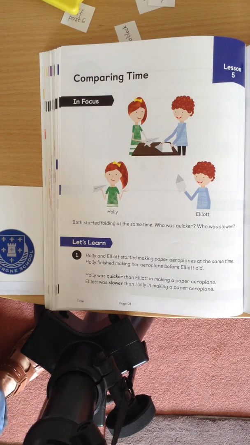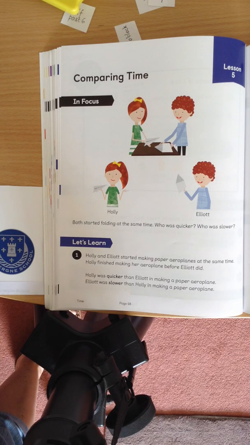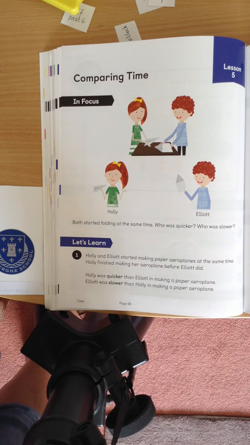Hello Year 1, this is Lesson 5, Chapter 16 on time, and this time we're comparing time. So we're looking at two times and looking at what's different about them.